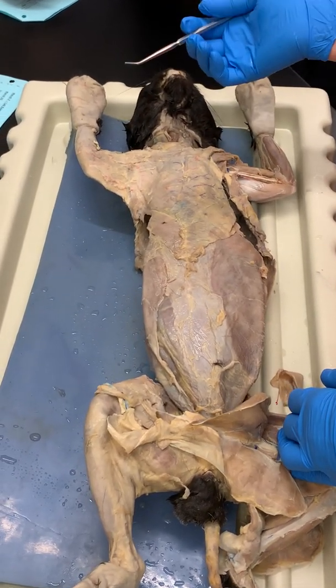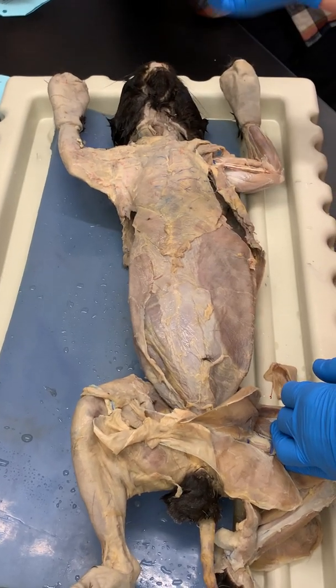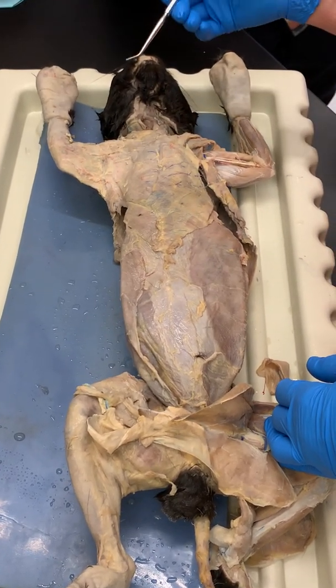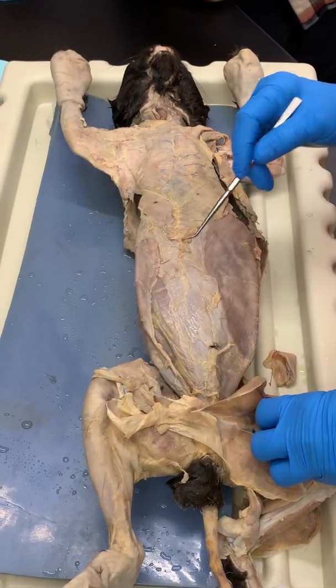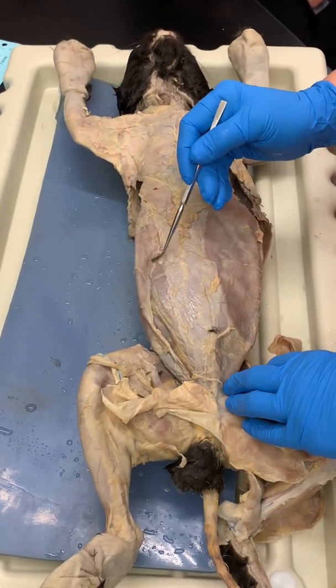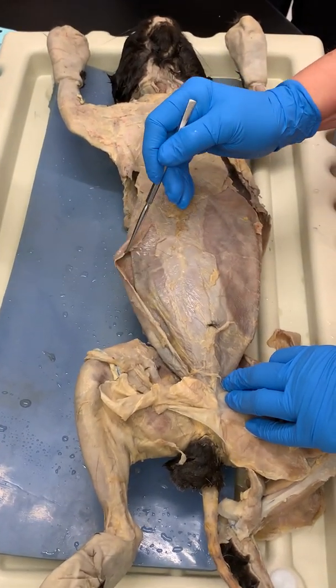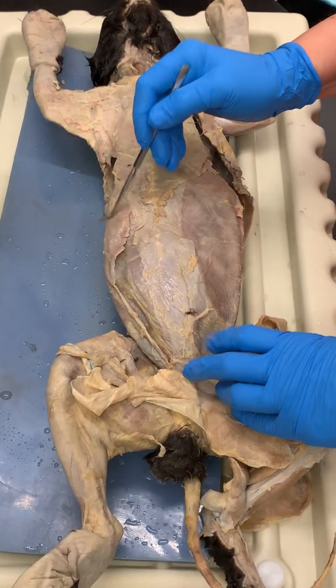Remember that they're quadrupeds, okay? We don't use our arms for jumping and stuff, pushing off, walking. Okay, here, right here, this is external oblique, right there.